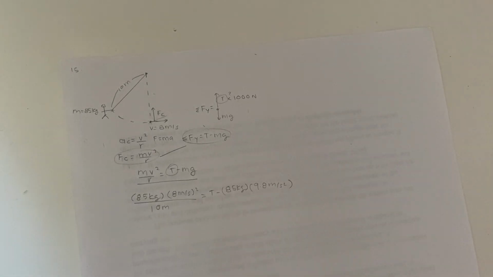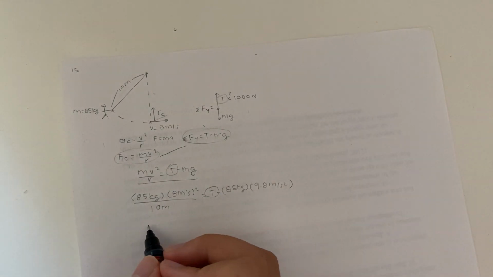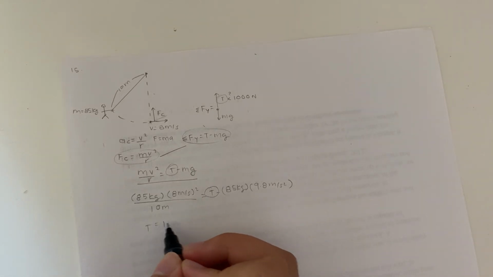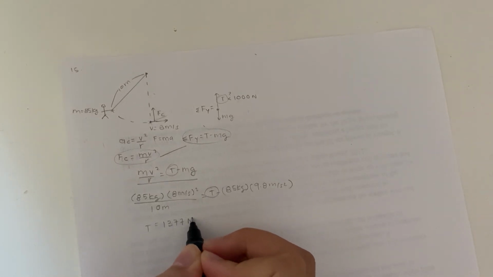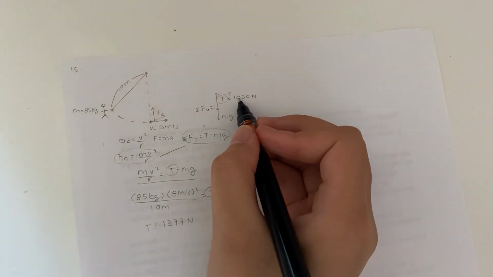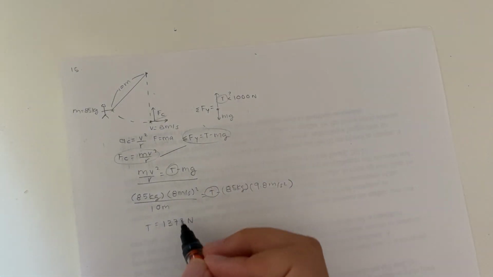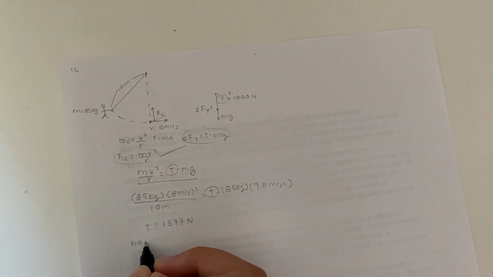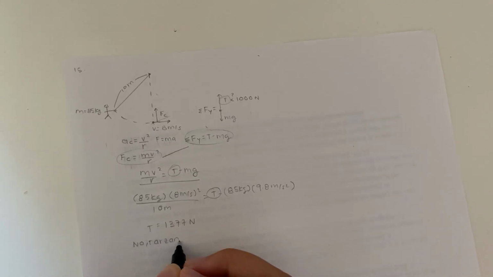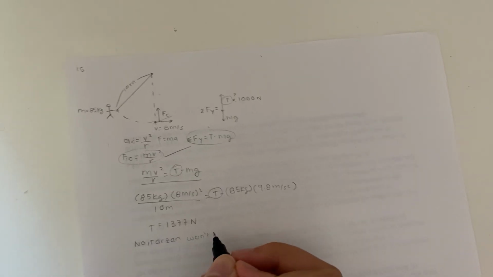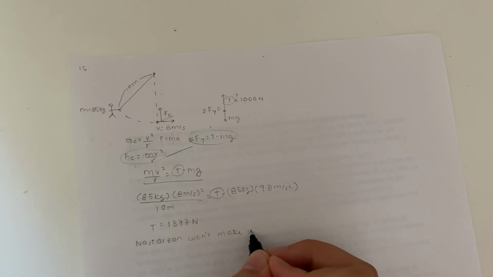Just doing the algebra and solving for T right here, we get T equals 1,377 newtons, which is greater than this 1,000 newtons here, which basically means that the rope is going to break and no, Tarzan won't make it across.